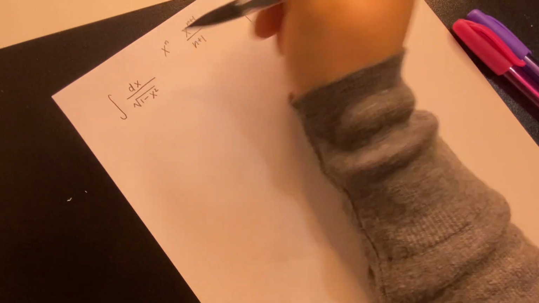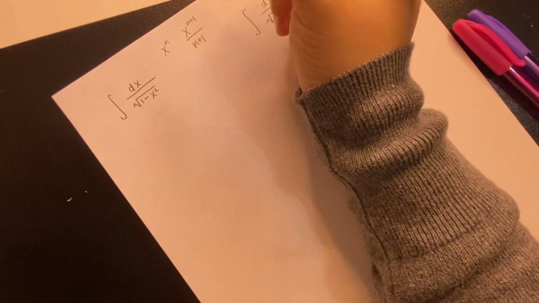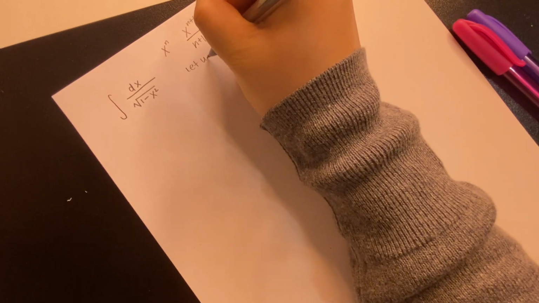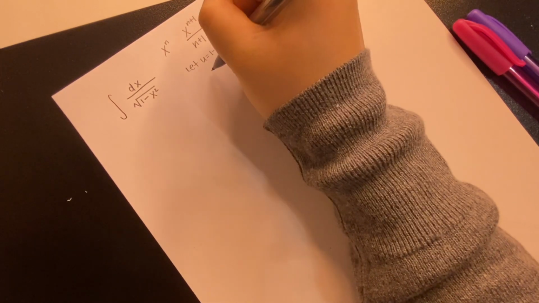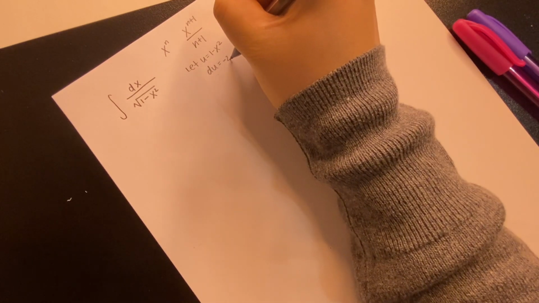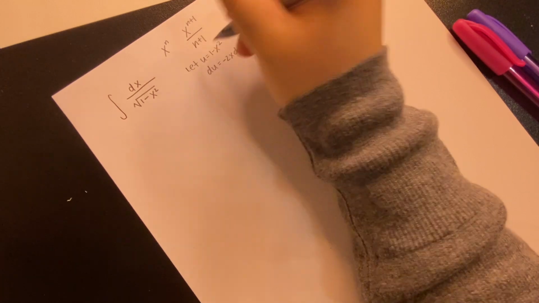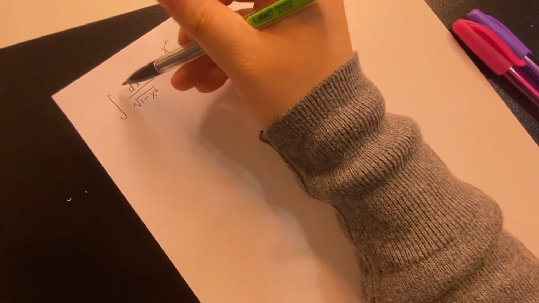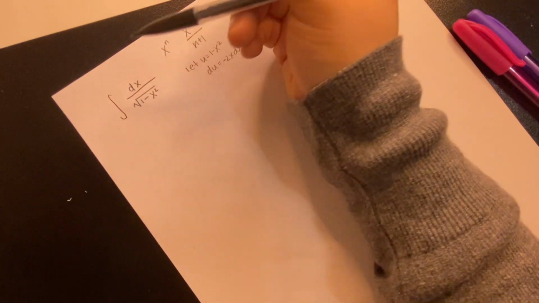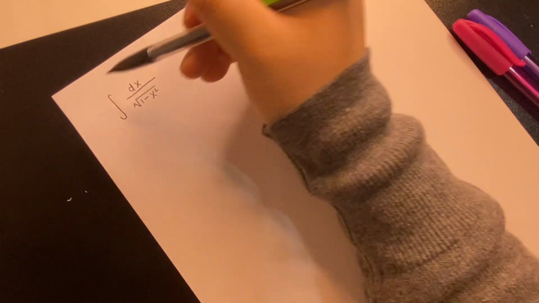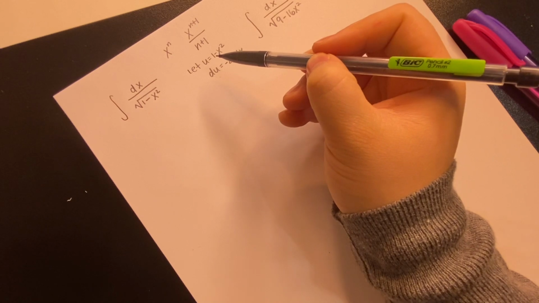But the problem there for this case is that if I let u equal 1 minus x squared, then my du, the derivative of this thing, is negative 2x dx. The 1 goes away to 0, so negative 2x dx. And I don't have a factor of x here, right? I don't have an x up here, just the derivative with respect to x, but no x here. So I can't use u sub.